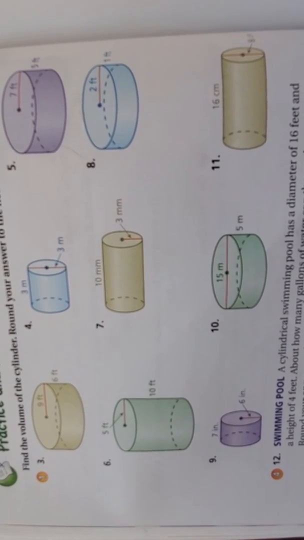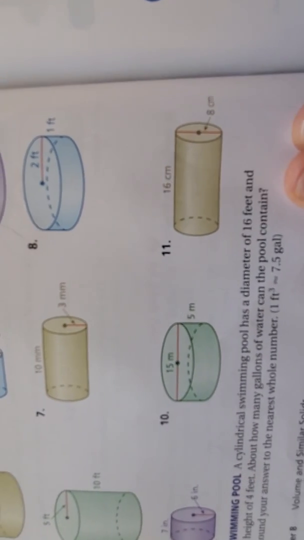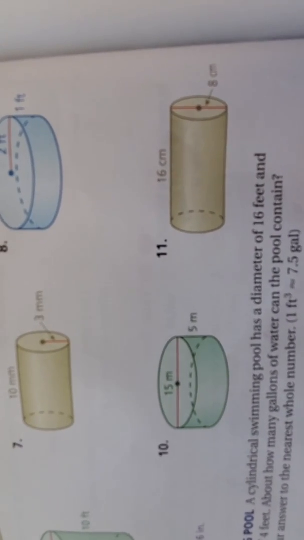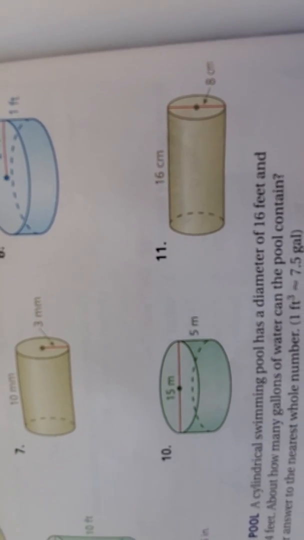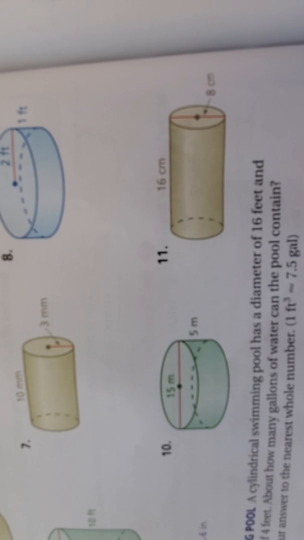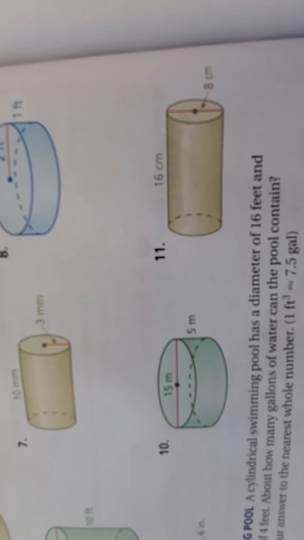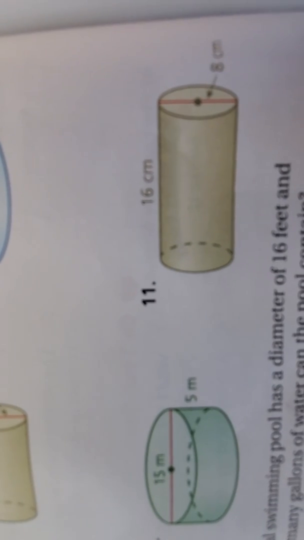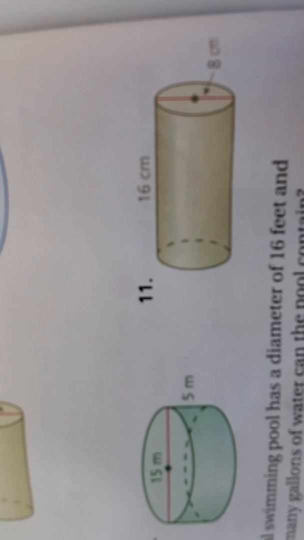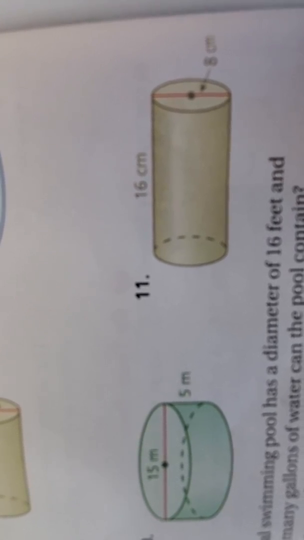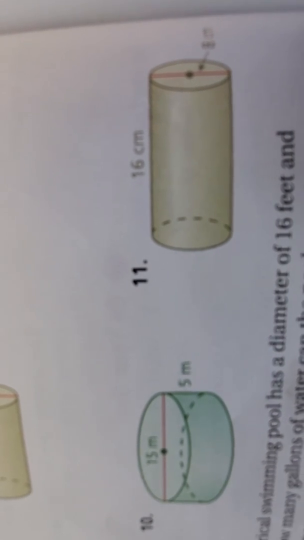And the same thing happens for number 9. You're given the radius. Number 11 is the first one where you're not given the radius. You can see the red line in number 11 goes the whole way across the circle. That's not the radius. That's called the diameter. When you're given the diameter, you want to take the value that's listed for it, which is 8, and divide that by 2. Half of 8 is 4. So whenever I do number 11, I'm going to be using 4 as the radius. I don't use 8.